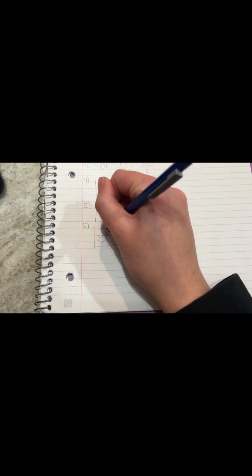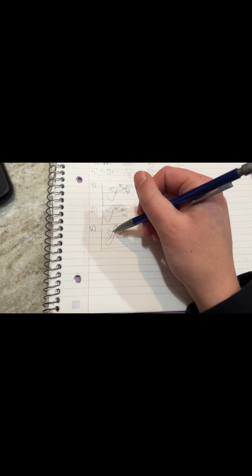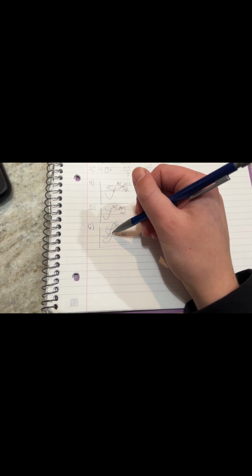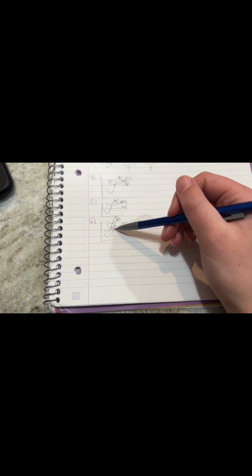Also, the bottom of your ATC has to be connecting with your MC, just like how I set up there. So they both would shift, and then the outcome would change. The outcome is decreasing because you have losses from your equilibrium.